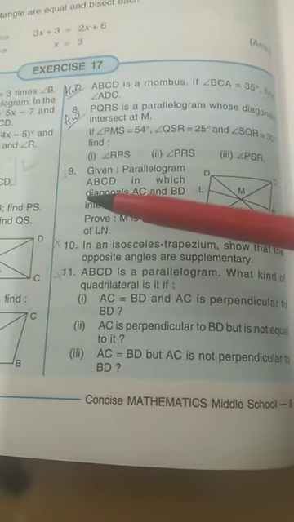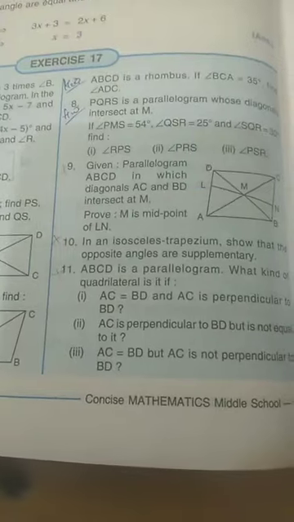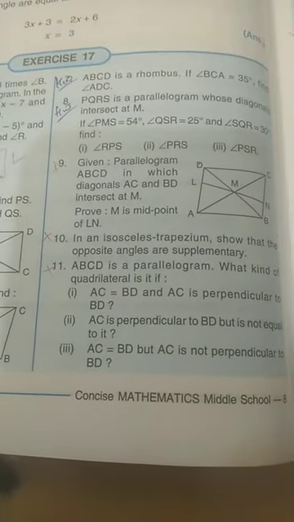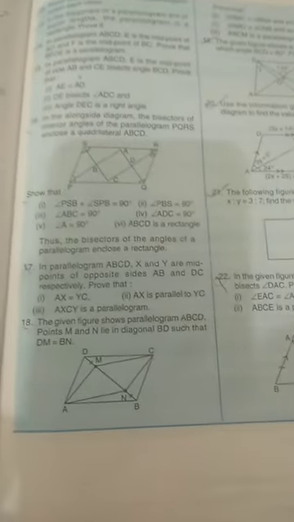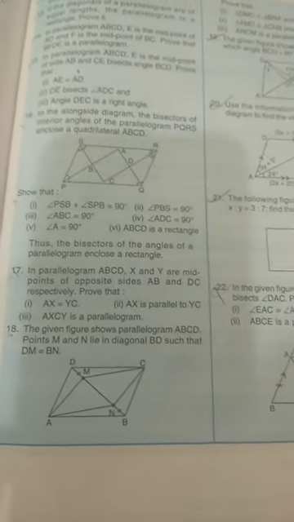So question number 9 till question number 22, in which you have proofs, are not in your course. So you are not going to do those questions.